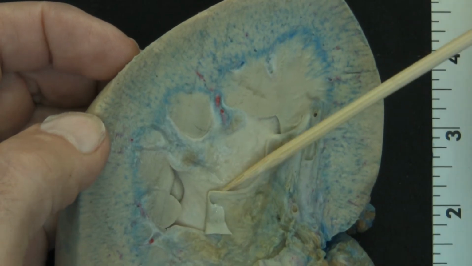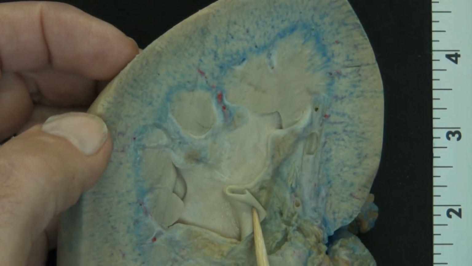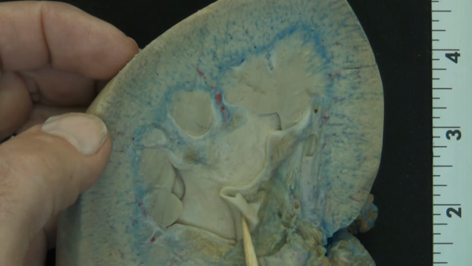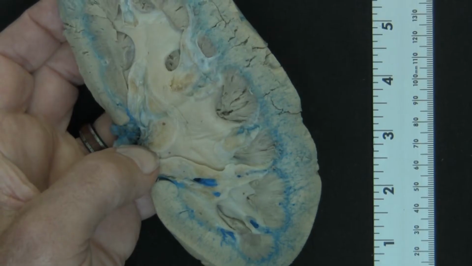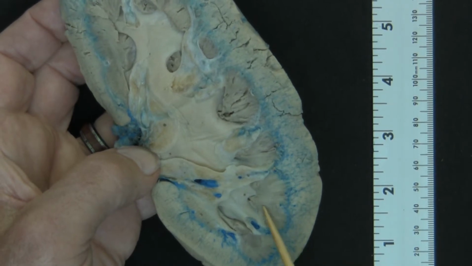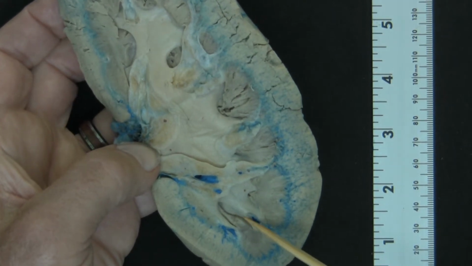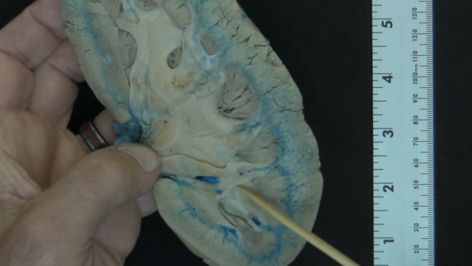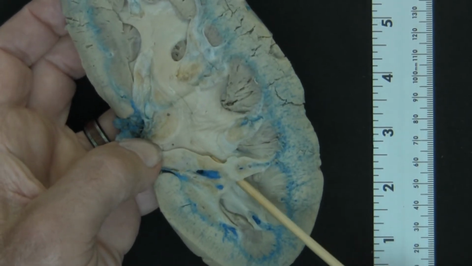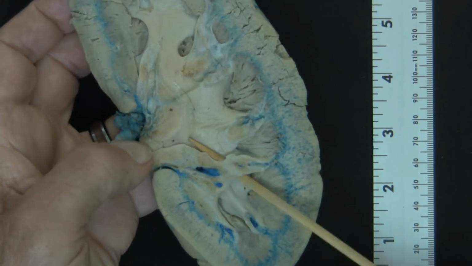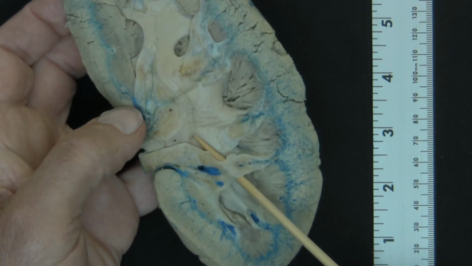This larger space here would certainly be a major calyx, which would continue into the renal pelvis. This specimen shows the pyramids again, an area which would qualify as the minor calyx, and then we can see that it passes into a space which would represent the major, and finally at the tip of this pointer, the renal pelvis.